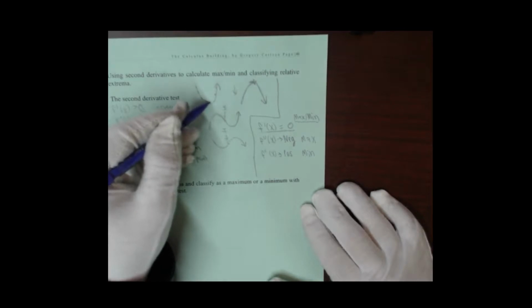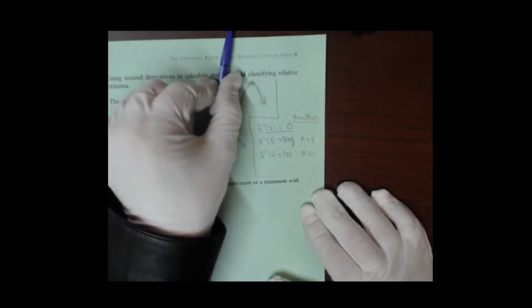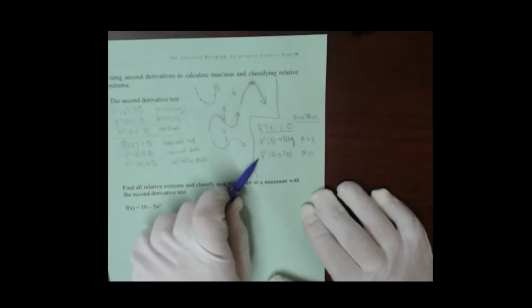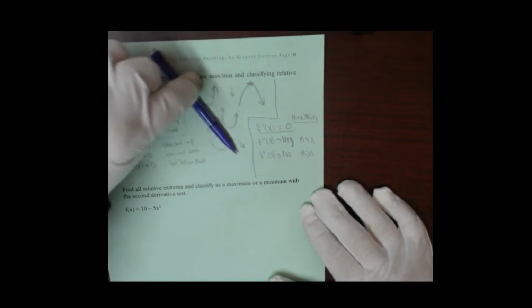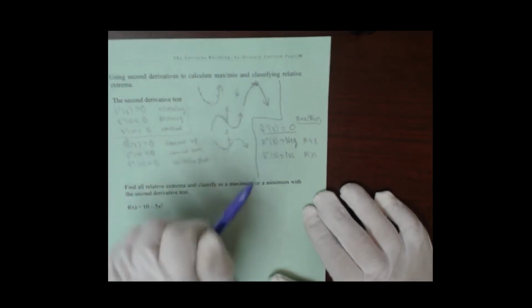What's happening when we have a minimum? Well, in that case, our first derivative is going from negative to positive, which means that we're accelerating in the positive direction, which means that our second derivative would be positive. The second derivative tells us how the first derivative is changing. If our first derivative is going like this, then that means we're being carved concave up, which means our second derivative is positive because our first derivative is increasing from negative to positive.